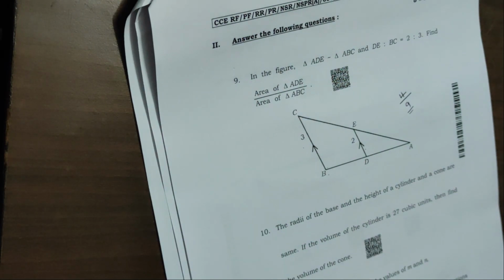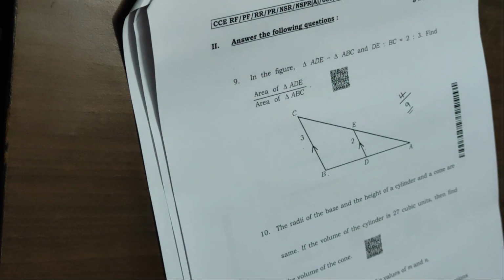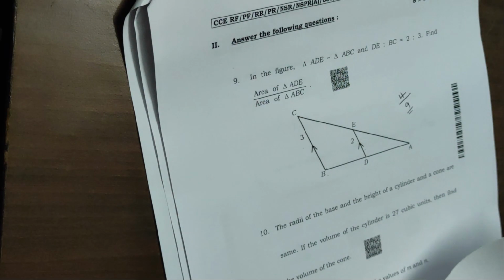The radii of the base and the height of a cylinder and a cone are the same. If the volume of the cylinder is 27 cubic units, then find the volume of the cone. Here what is given? The radii of the base and the height of the cylinder and the cone are the same.